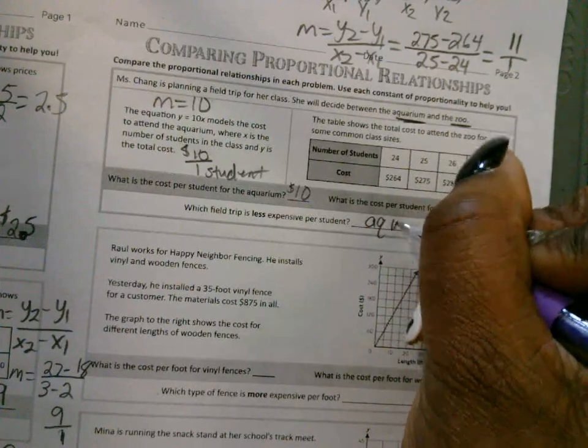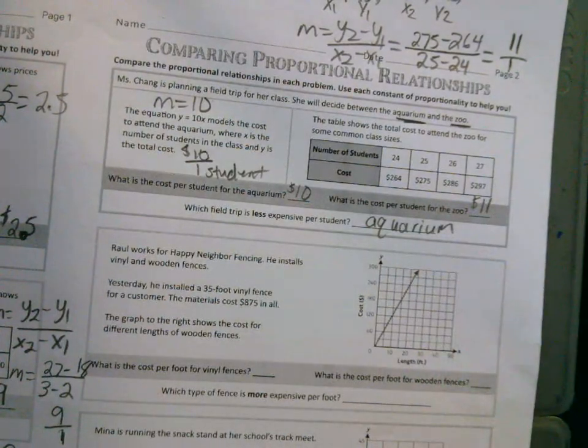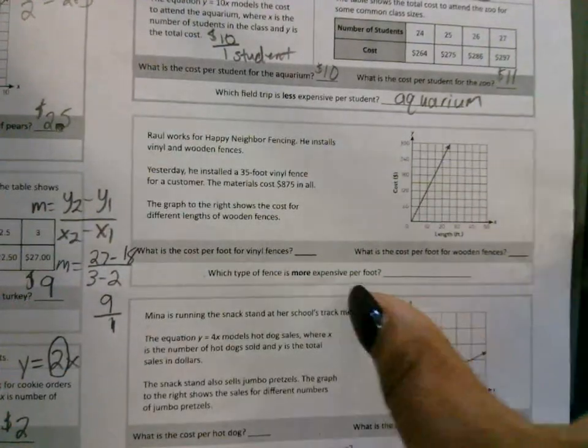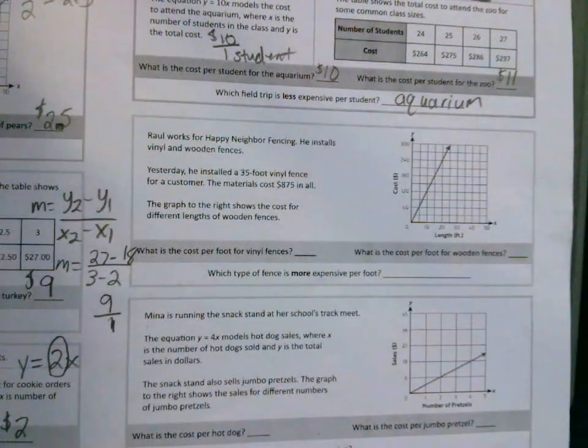Aquarium. The aquarium. Okay, so the last two you're going to do on your own and turn this in as a grade. This is your ticket out the door. So I need you to do the last two on your own. This is your ticket out the door. No help from teacher.